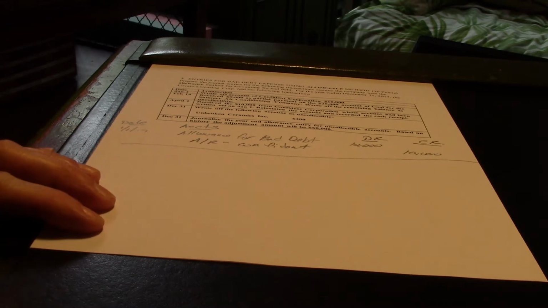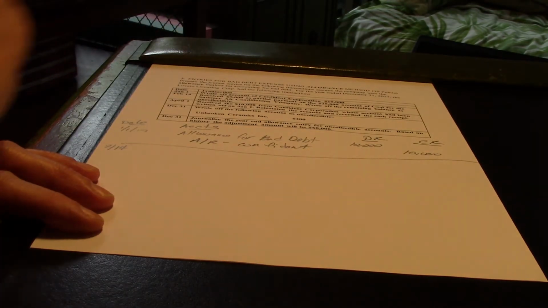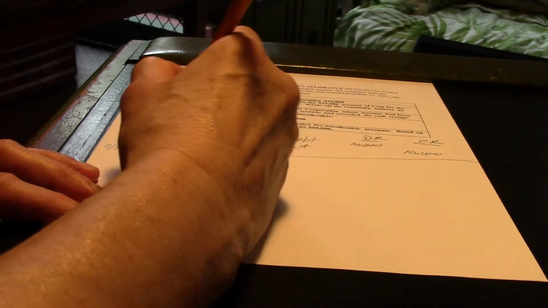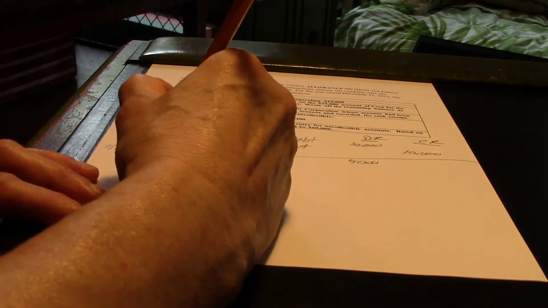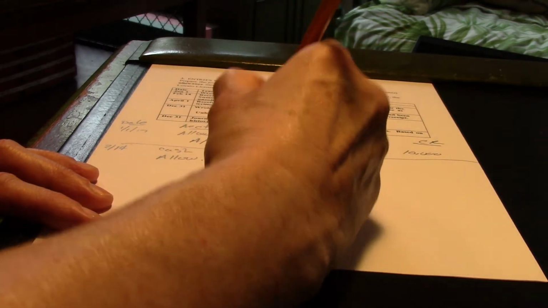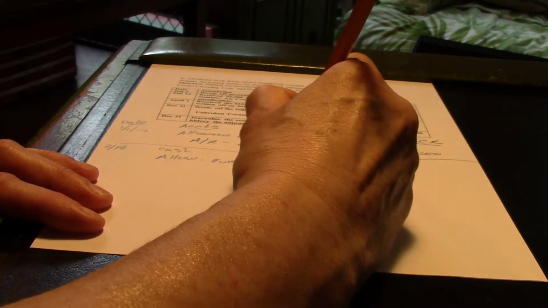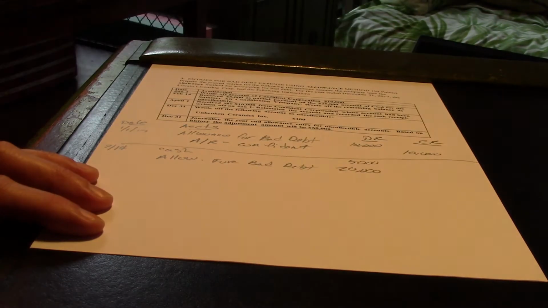All right, so that's on 2/14. We do get in some cash, so that's an increase in cash of $5,000. We're doing the write-off, that's a debit. And of course that's $20,000, right? That's what we're writing off.